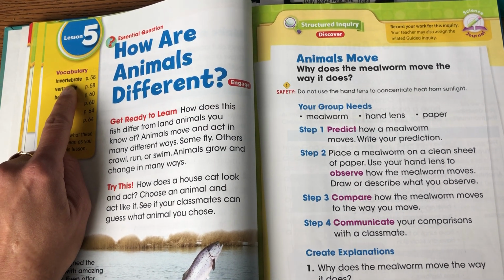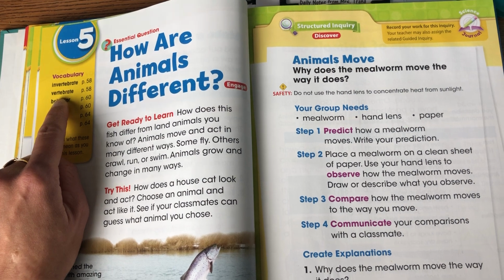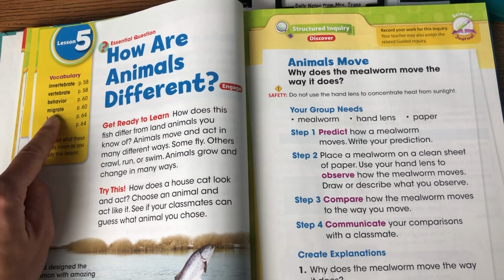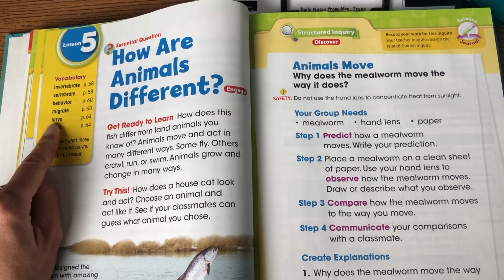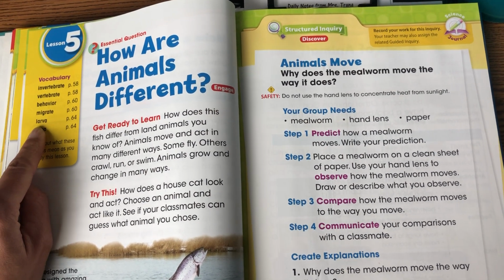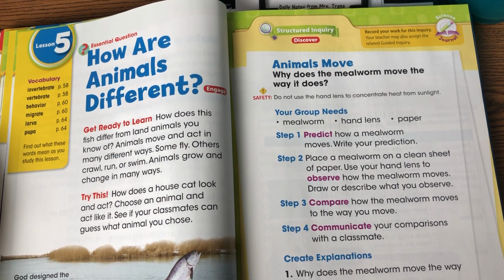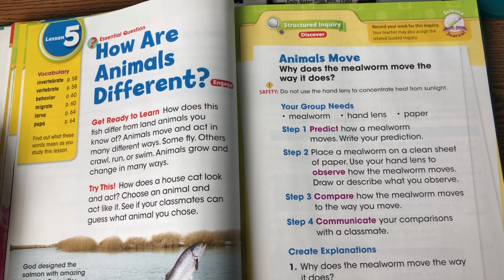Invertebrate, vertebrate, behavior, migrate, larva, pupa. Let's find out what these words mean as we study this lesson.